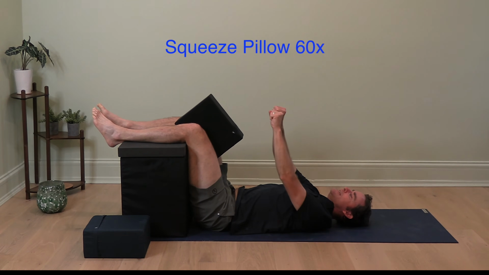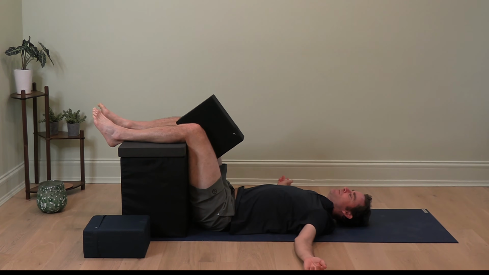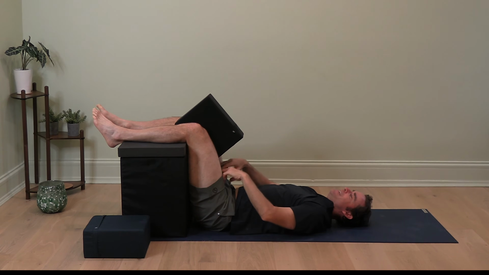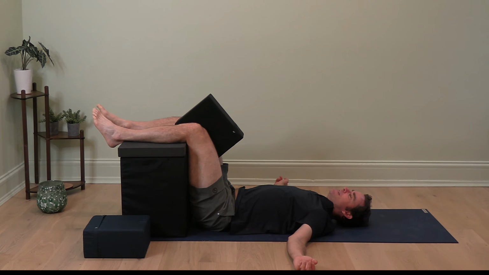So you're squeezing this pillow, squeeze it, release it, squeeze, release. Now don't let the pillow fall. You're going to keep some constant pressure on it so the pillow stays where it is, but you're going to pulse on this pillow. Squeeze, release. Use the inner thigh muscles to do the work. Relax your hips, and you should just notice your knees are moving, not your hips or your back. Just your knees. Squeeze, let it go, squeeze, release.